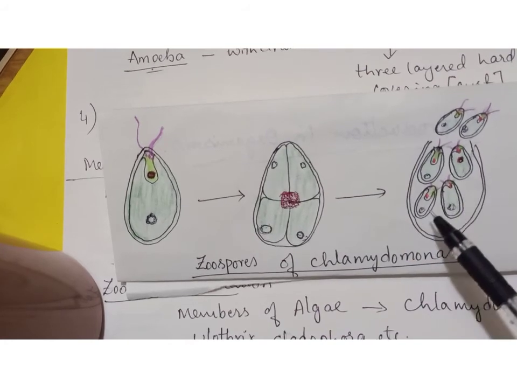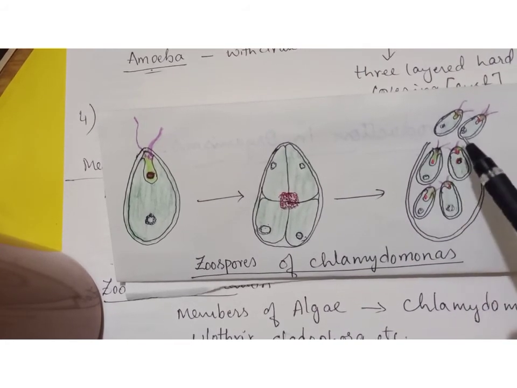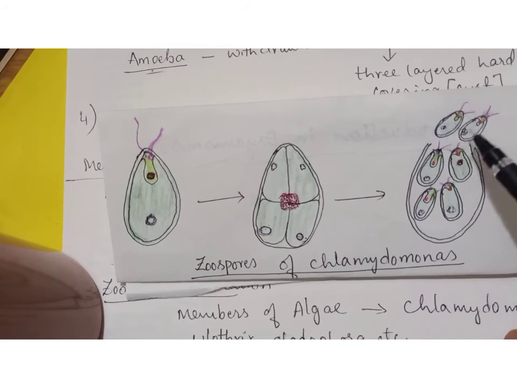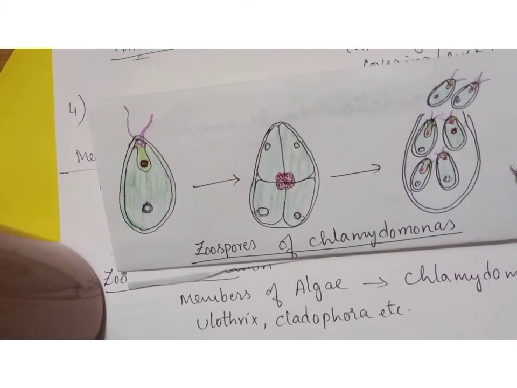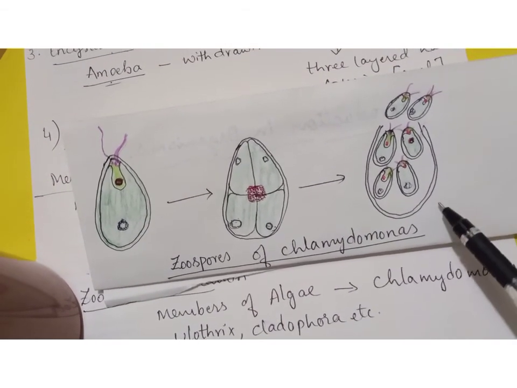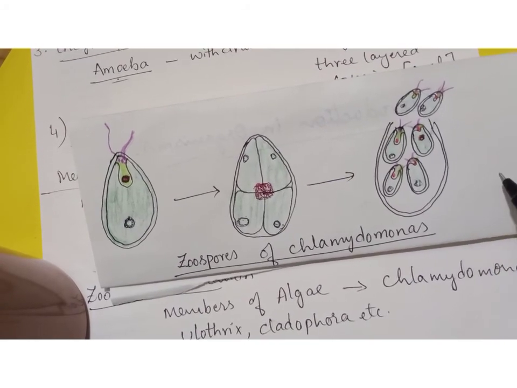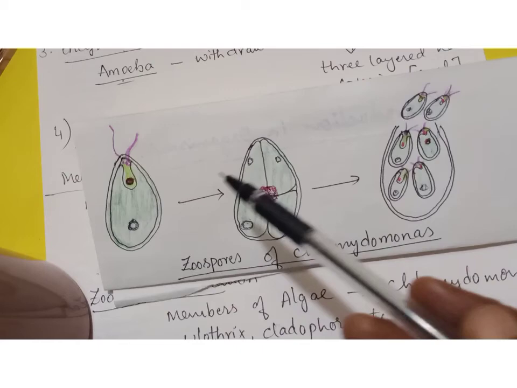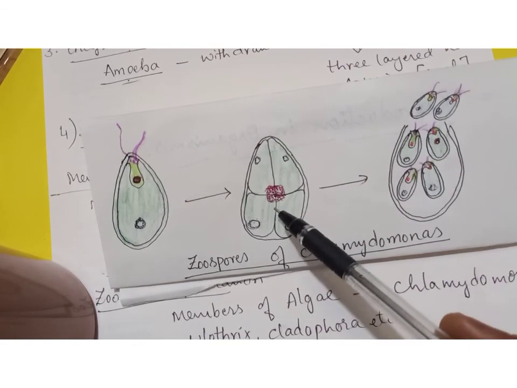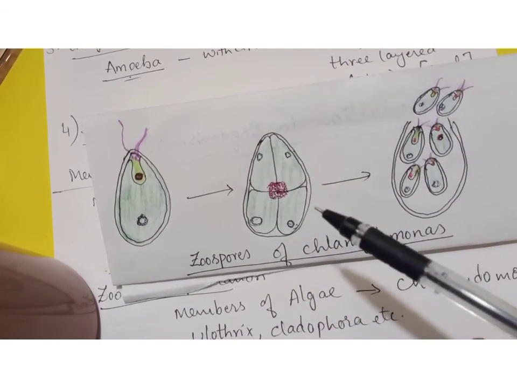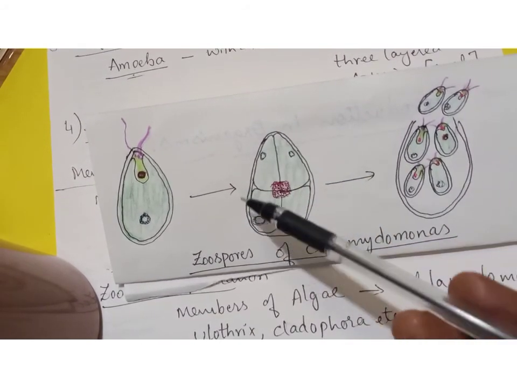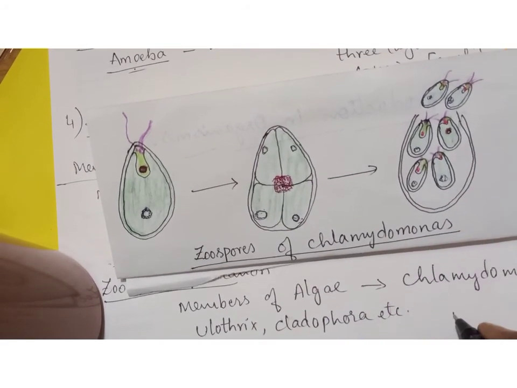So after the maturation of these spores, the outer membrane of the cell, that is the Chlamydomonas, ruptures, and each spore is released into the water. After swimming for some time, the zoospores settle on a suitable substratum and grow directly into a new organism which resembles its parent. Here the division is a mitotic division. One thing should always be remembered: in asexual reproduction, cell division takes place only by mitosis.